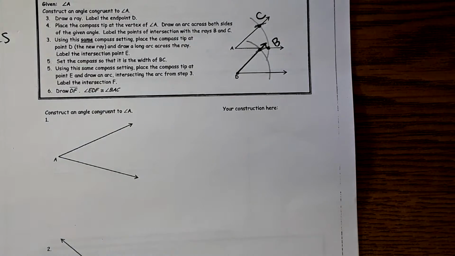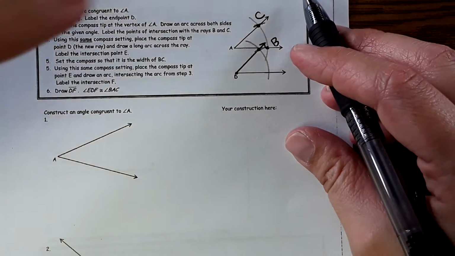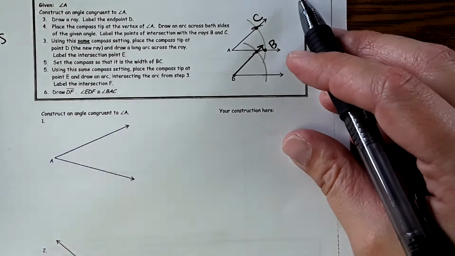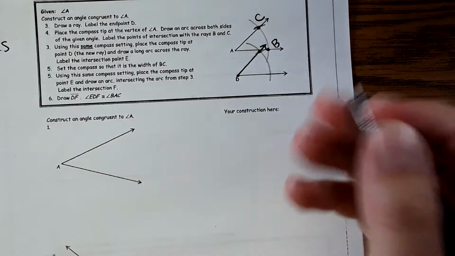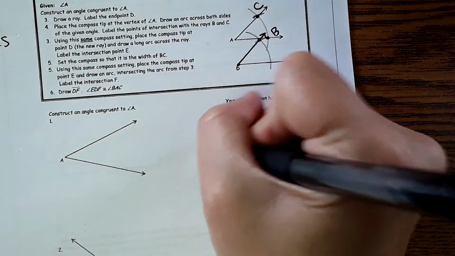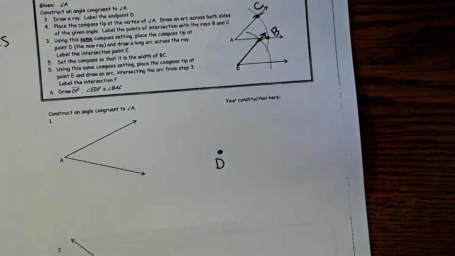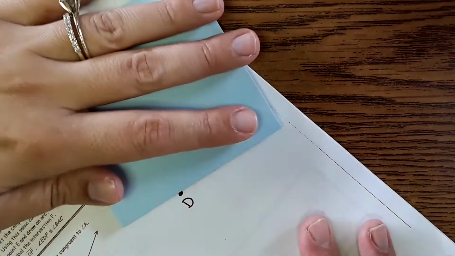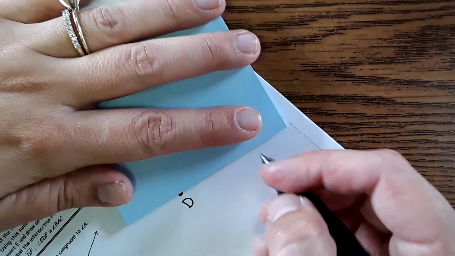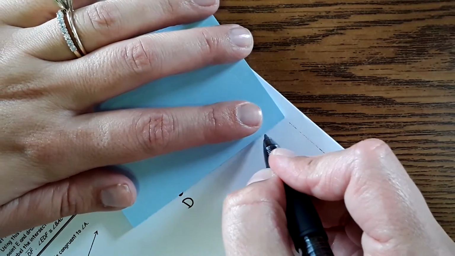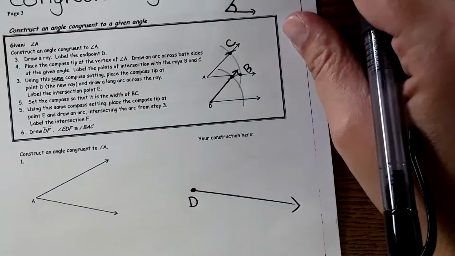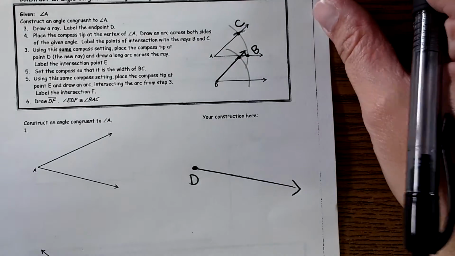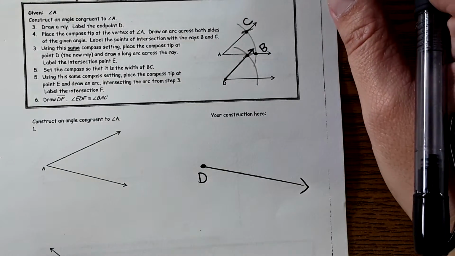Okay, so number one, we have an angle. We need to construct a congruent angle to this one over here. We have angle A. We're going to make angle D over here. So point D. Use a straight edge, whether it be your ID. Post-it notes work well for me. And I'm just going to draw a ray from point D. So starting with ray D.